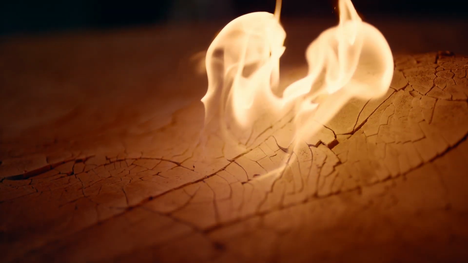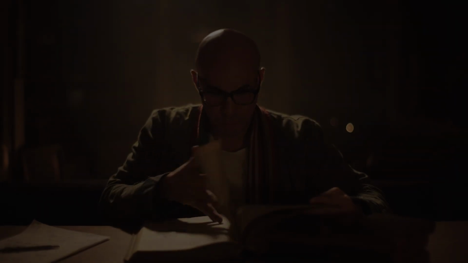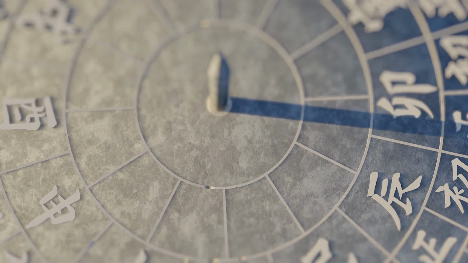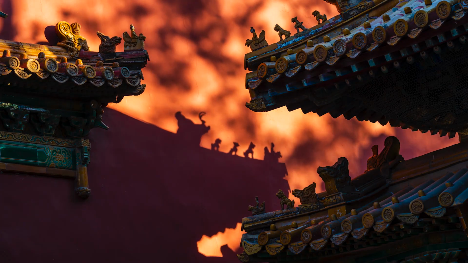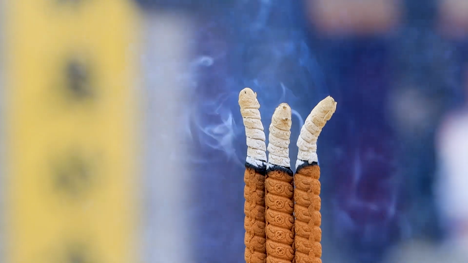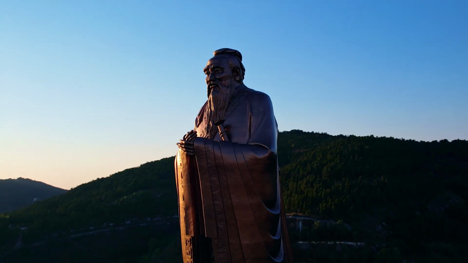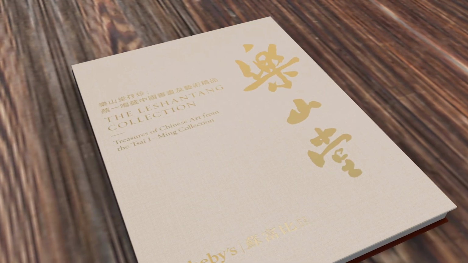Reverence for the past is a foundational thread. More than an homage, our instinct to look into the past is a dynamic creative force that shapes our present. Behold the Leshantang collection, a testament to the eye of Tsai I-Ming spanning the sweep of history.